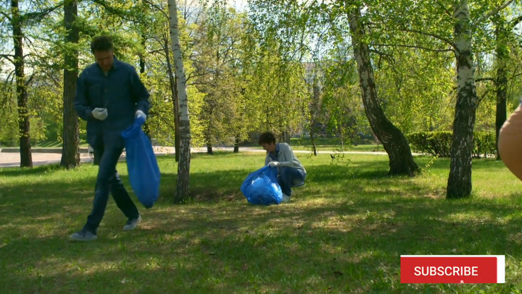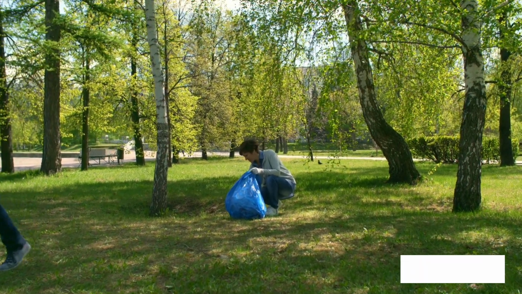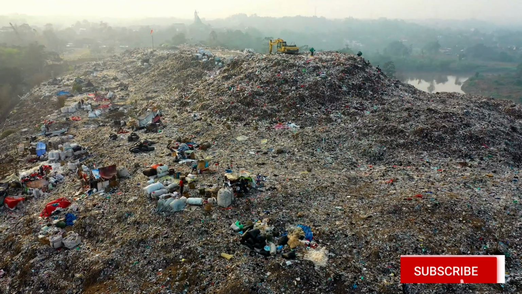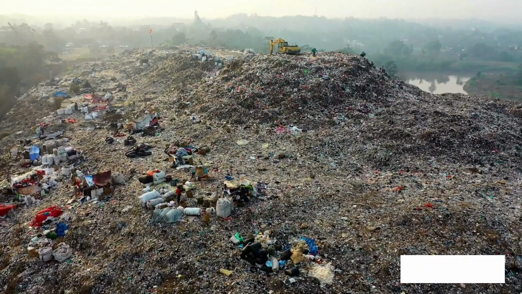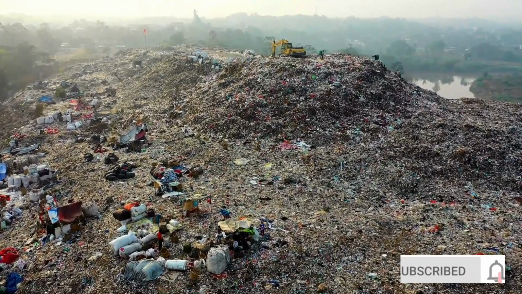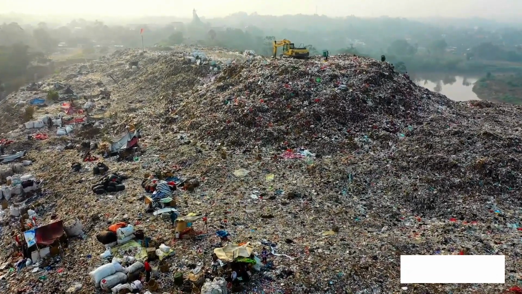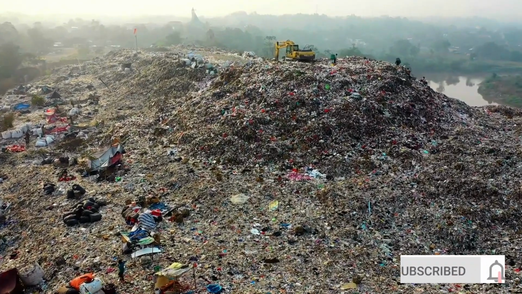Carbon offsetting. Carbon offsetting is a method to compensate for emissions by investing in projects that reduce or remove an equivalent amount of CO2 from the atmosphere. These projects can include reforestation, renewable energy generation, or energy efficiency initiatives.